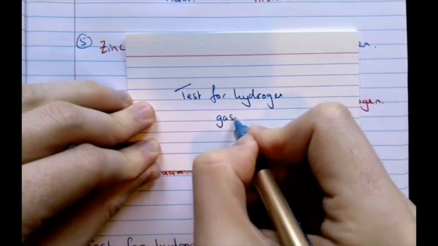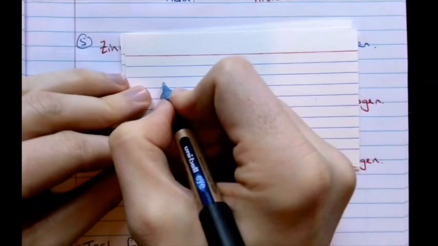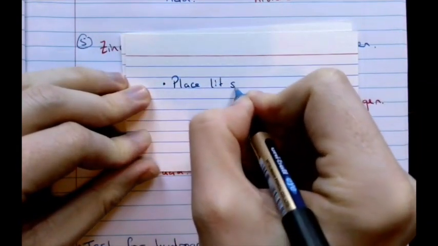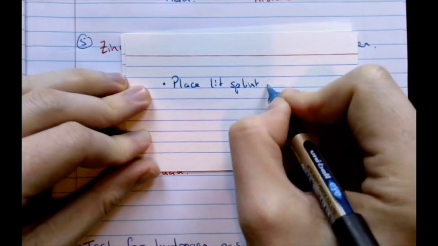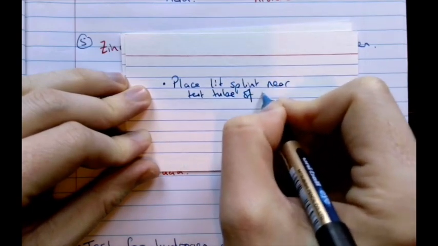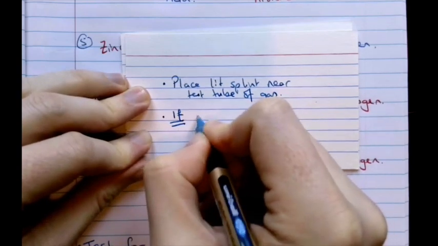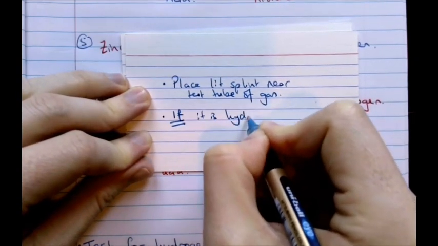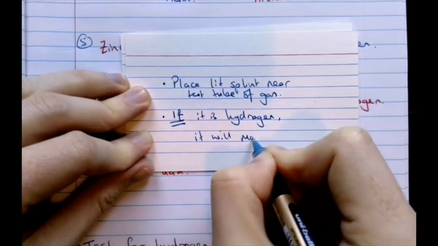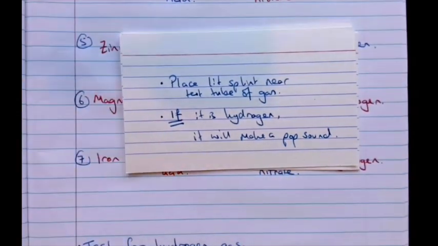And on this side you'll want to describe that, so it will be place lit splint near test tube of gas, and if it is hydrogen, it will make a pop sound. Alright, and then you use those to test yourself. Excellent.